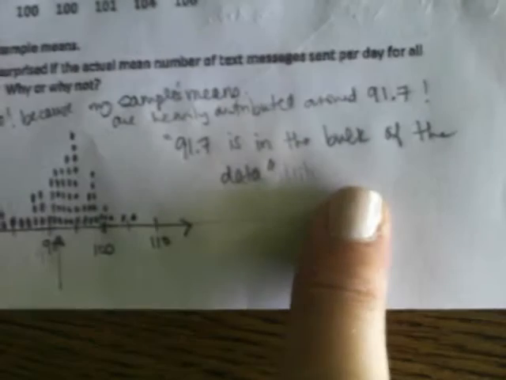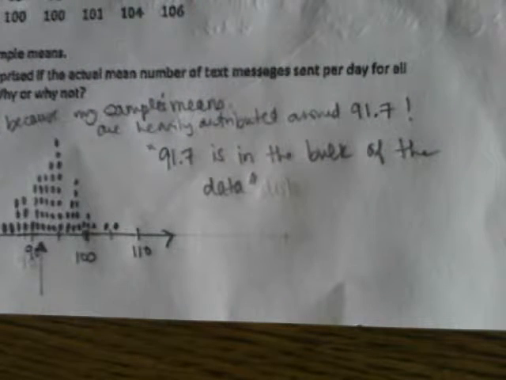I put in quotations something like, the 91.7 is really in the bulk of the data. But if anyone suggested a number out here on the outskirts, we all know by our standard deviation and our normal curve that if you're on the outskirts, there's a very low percentage chance that that's going to happen.